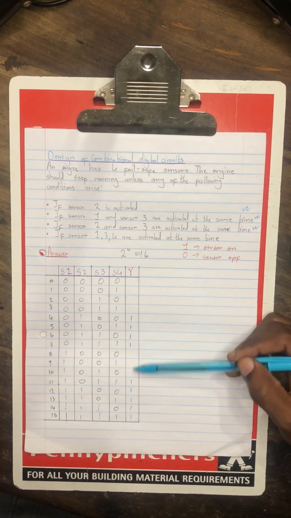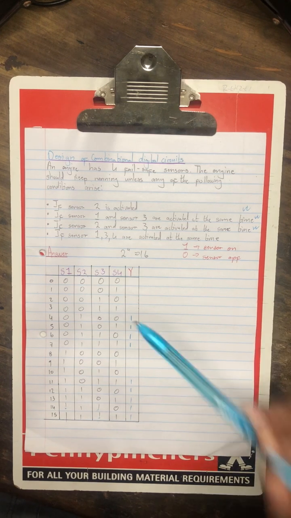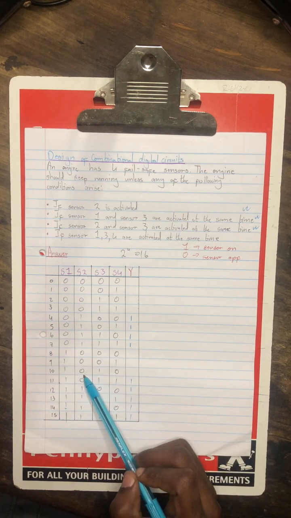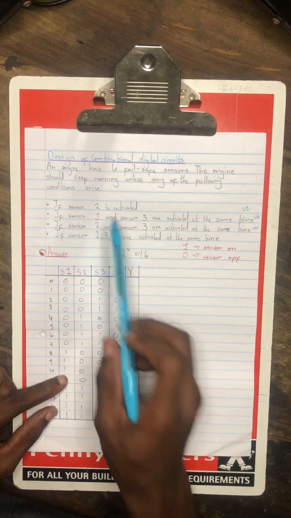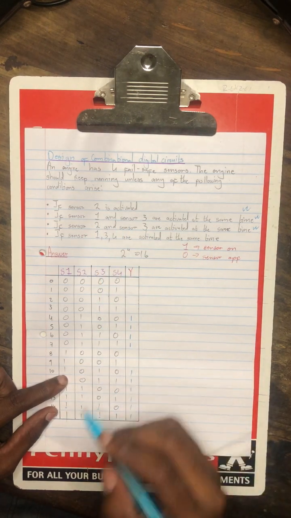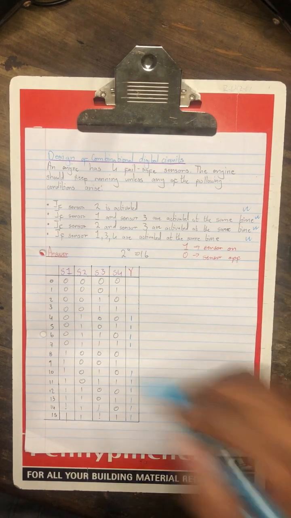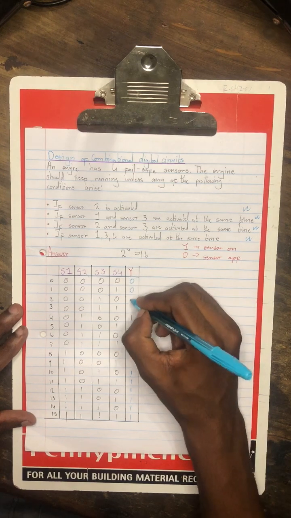1, 2, 3, 4, 5, 6, 7, 8, 9. Also, we have another condition here. I think I skipped the condition. Here, if sensor 1 and sensor 3 are here, so now that we have satisfied the conditions, we put zeros elsewhere.